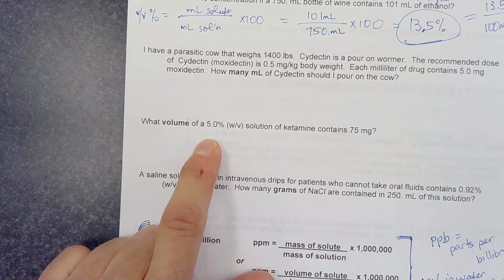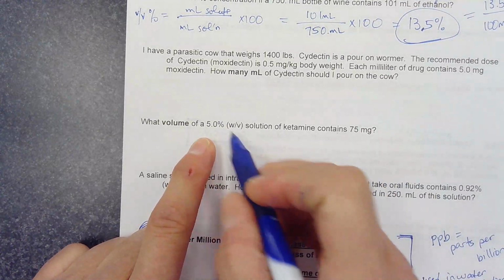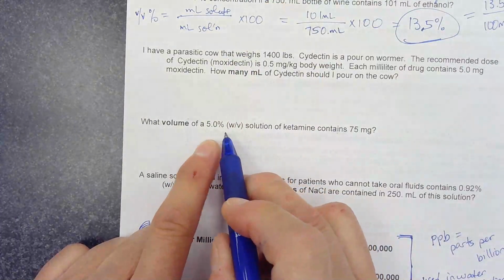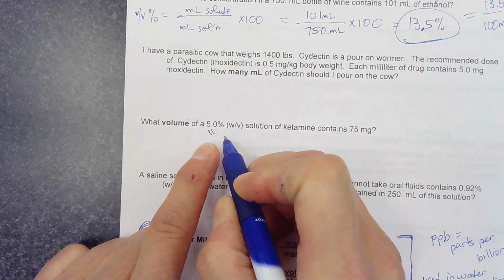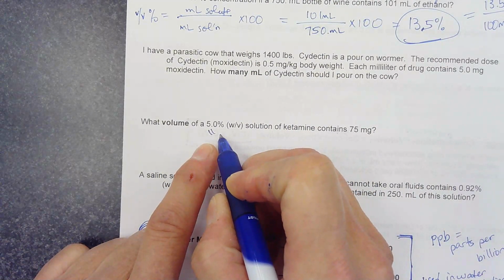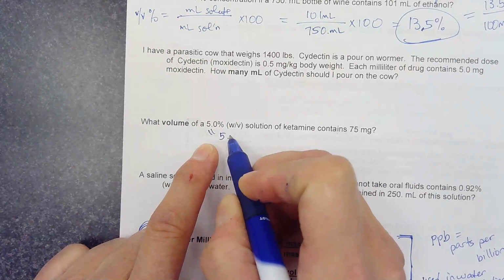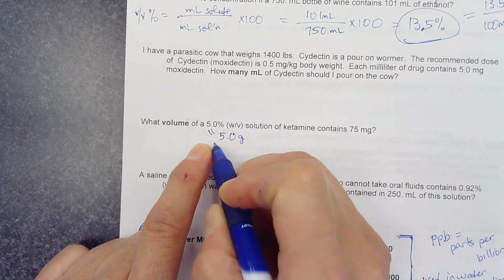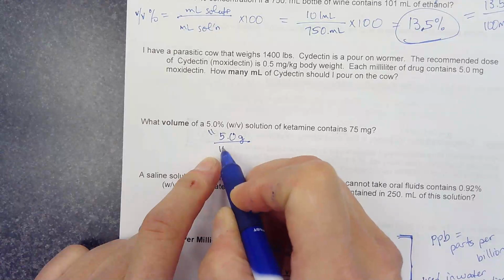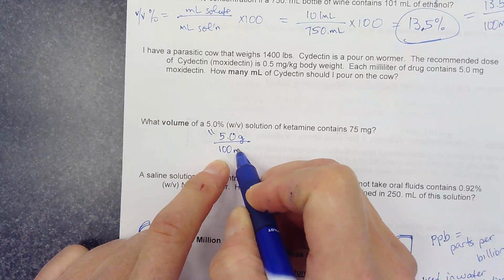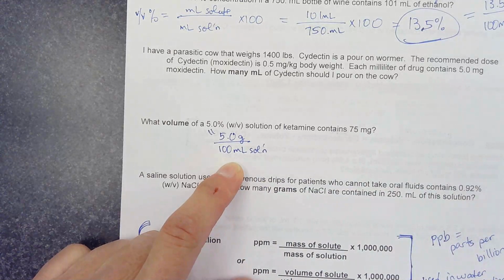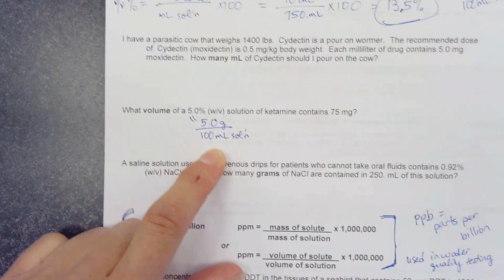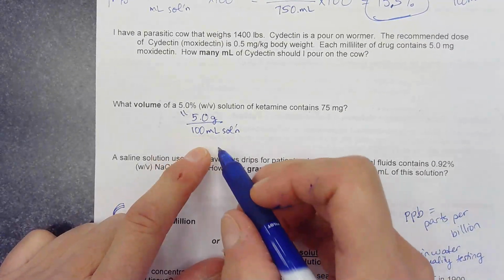What does 5% weight volume mean? You just did one like this: 5.0 grams per 100 milliliters of solution. Does that make sense? Sol apostrophe n is solution. Is this going to be your conversion factor?